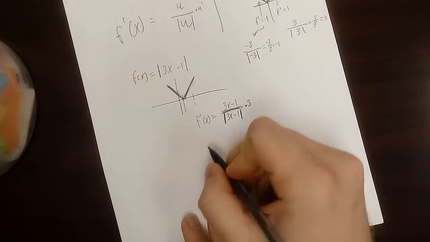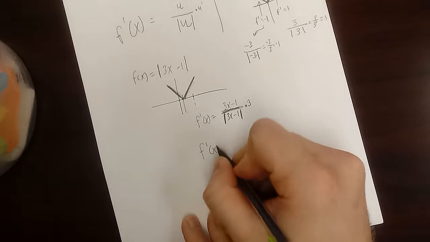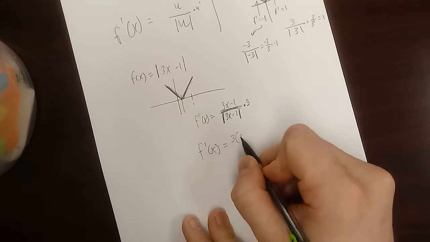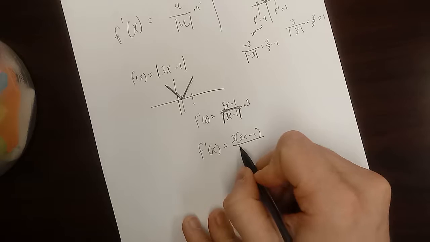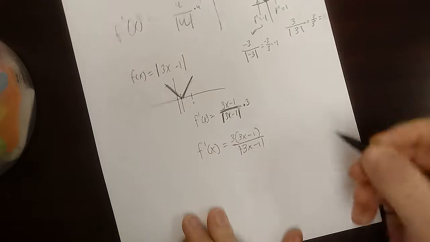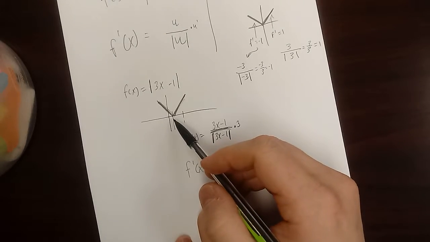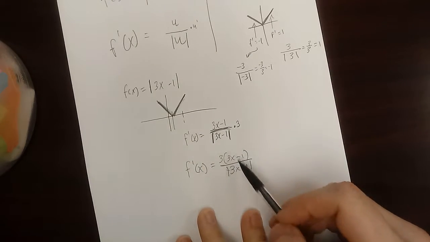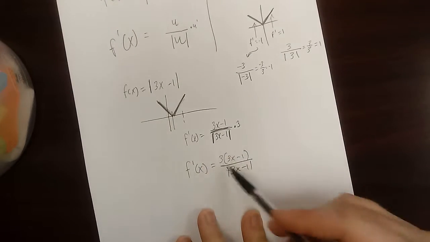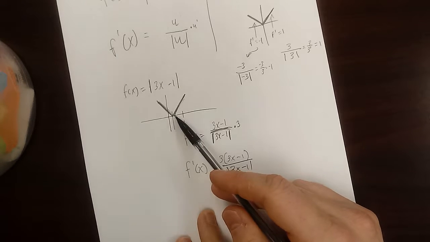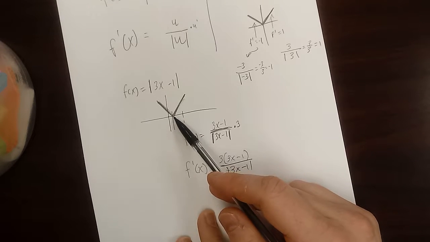So a cleaner way to write this derivative would be f prime of x is equal to 3 times 3x minus 1 all over the absolute value of 3x minus 1. If we tried plugging in 1/3, we'll see that we get 0 over 0, which is undefined. The derivative right there does not exist because it's a sharp point.